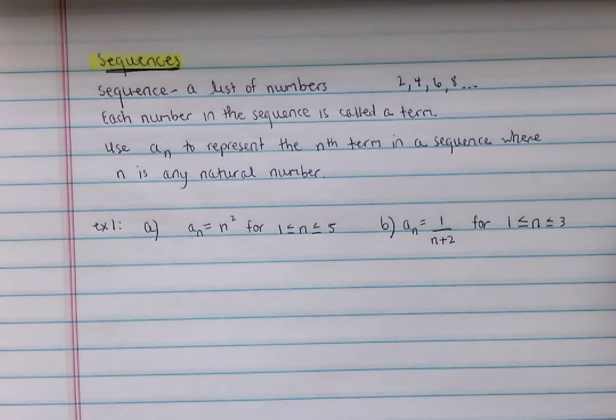So in this video, we're going to be listing terms of sequences. We're also going to be trying to figure out a formula for a sequence, and then we'll be doing an application. So just to say, starting off, a finite sequence is a function whose domain is the set of positive integers less than or equal to some fixed positive integer.